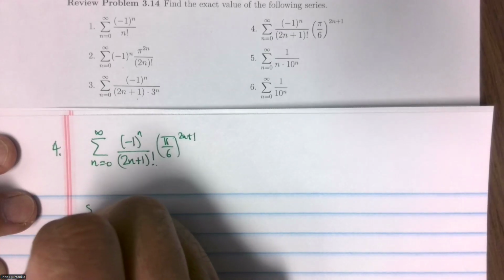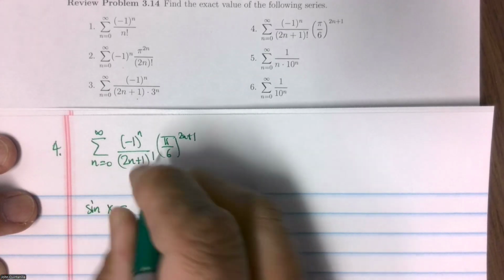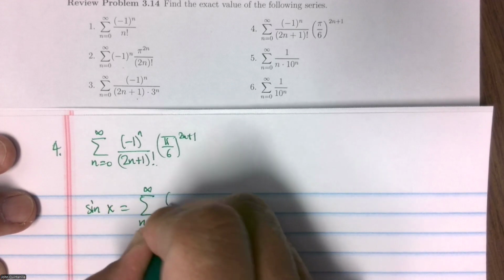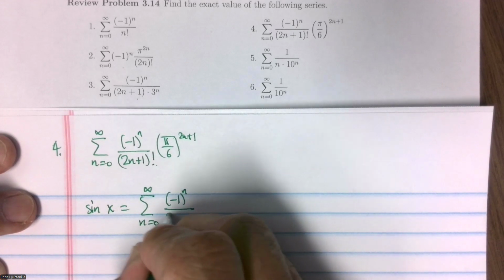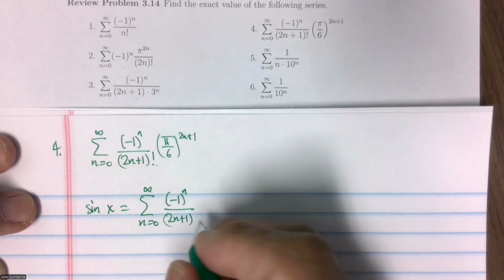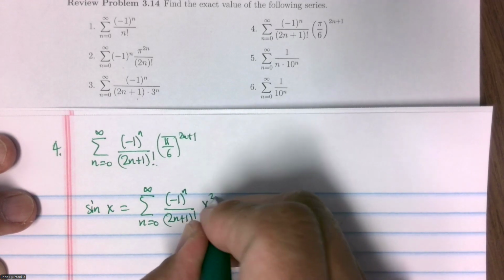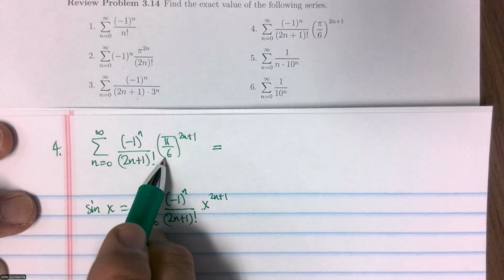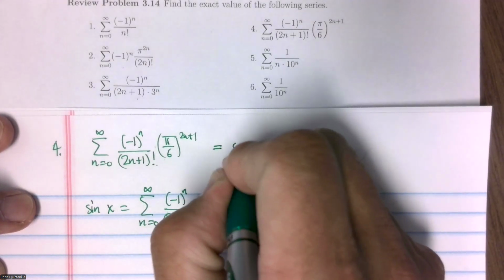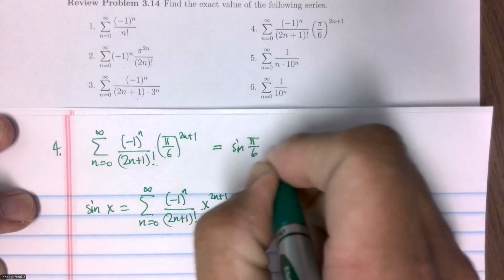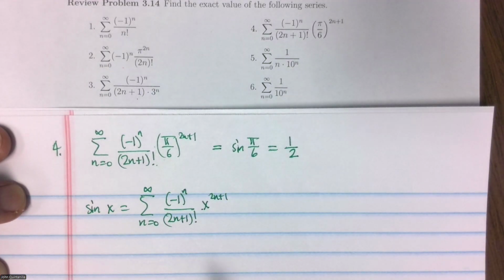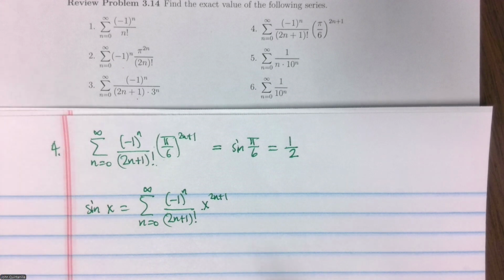And I know that sine of x is equal to the summation n equals 0 to infinity of negative 1 to the n over 2n plus 1 factorial times x to the 2n plus 1. And so all I'm doing is replacing x by pi over 6. So this is going to be equal to sine of pi over 6. And so this very complicated expression turns out to be equal to only 1/2 all by itself.